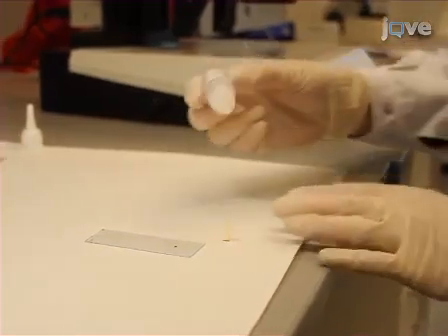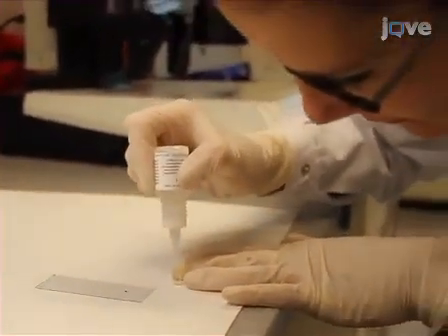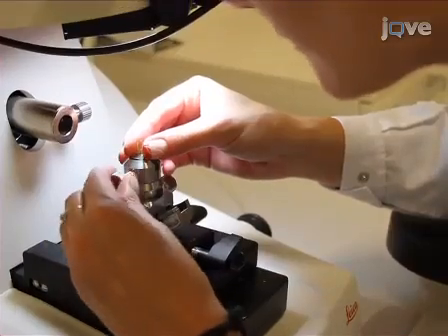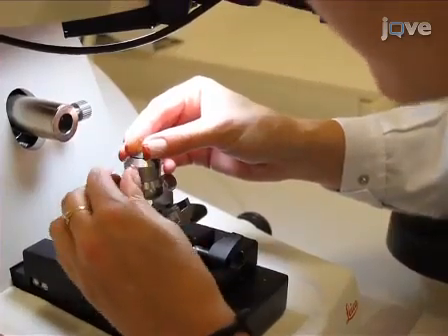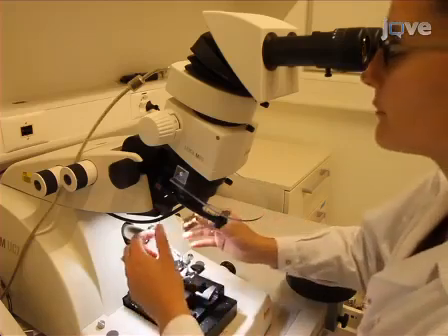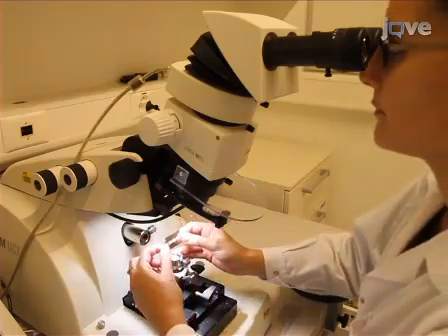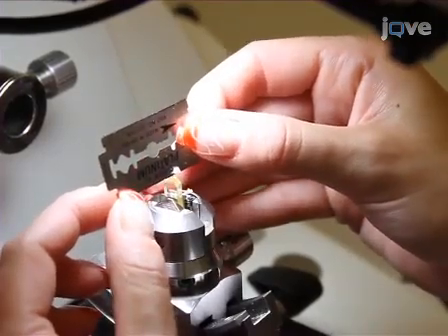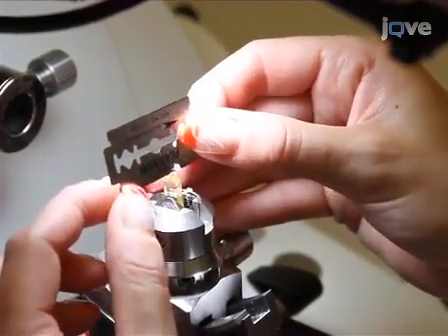Use acrylic glue to attach the small resin block to the top of a blank resin block. Next, clamp the block into the holder of the ultramicrotome. Looking through the attached stereo microscope, use a razor blade to trim around the region of interest until only a small pyramid of material remains.